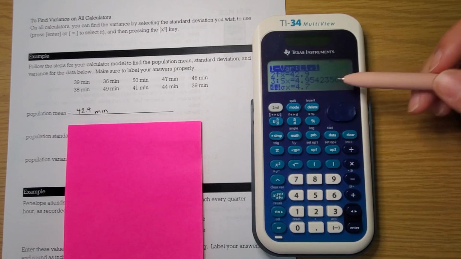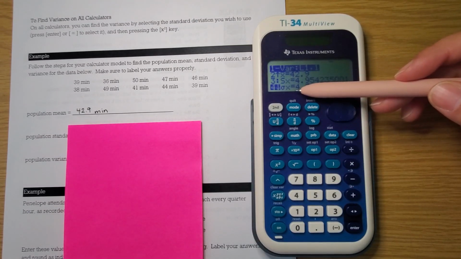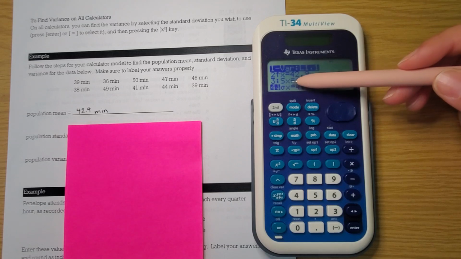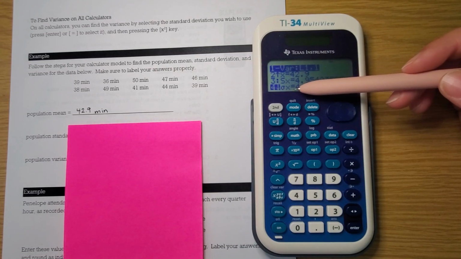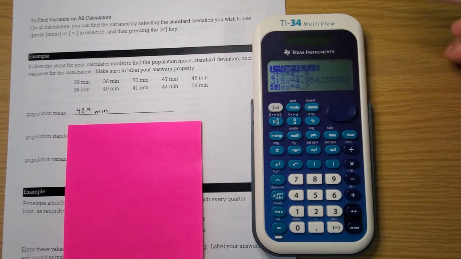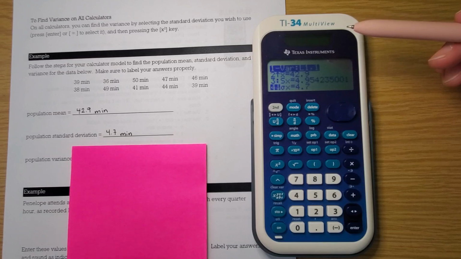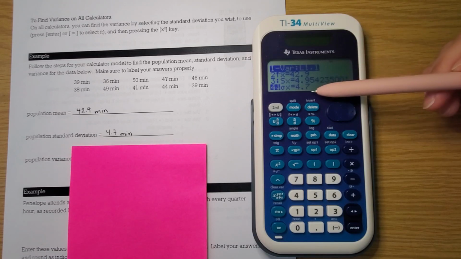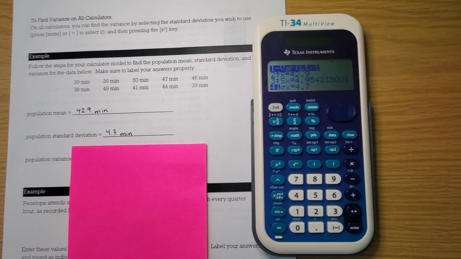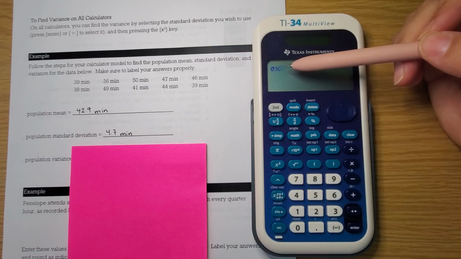Next, it's going to tell me both sample and population standard deviation. So it uses Sx for the sample standard deviation and sigma x for the population standard deviation. So I need to know which one I'm looking for. In this case, they wanted us to find the population standard deviation, so I would go for sigma x. To get the variance, I have to find sigma x squared. So with that highlighted, I'm going to hit enter, and it'll put sigma x there for me.